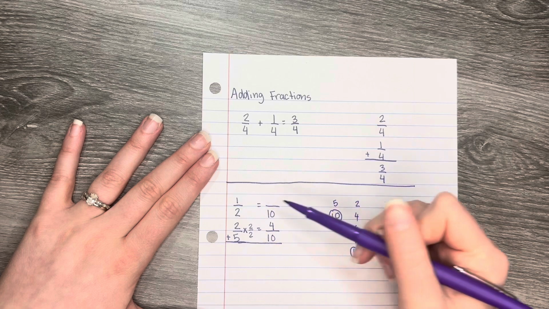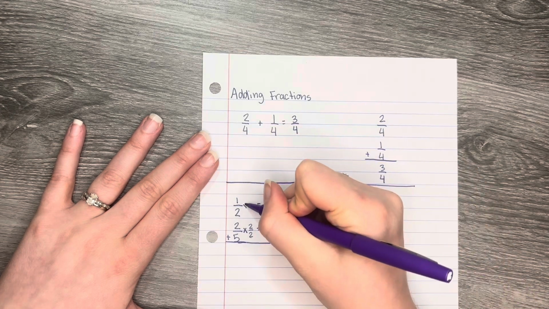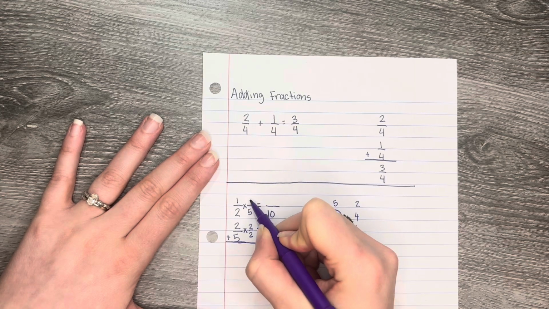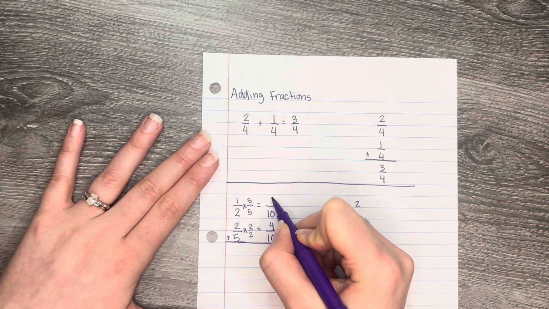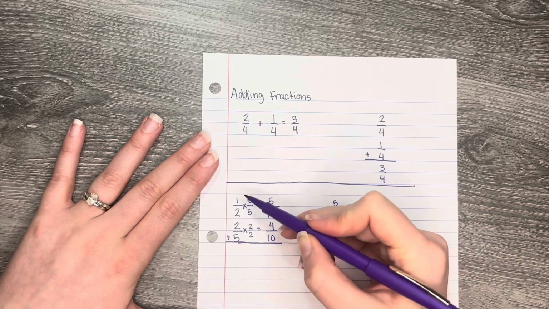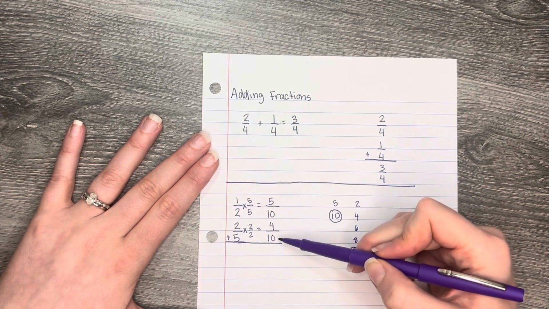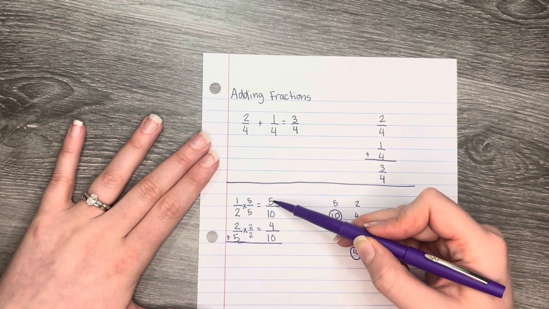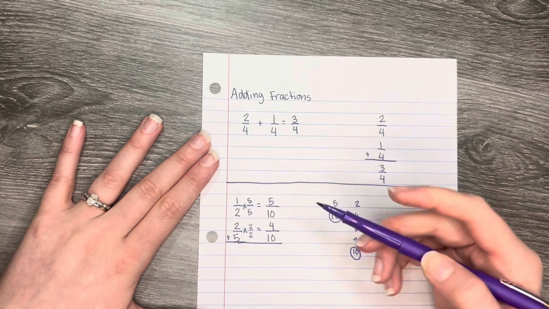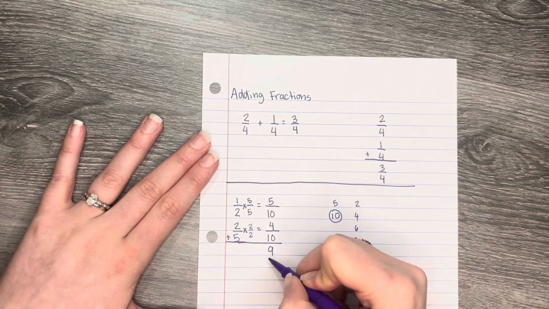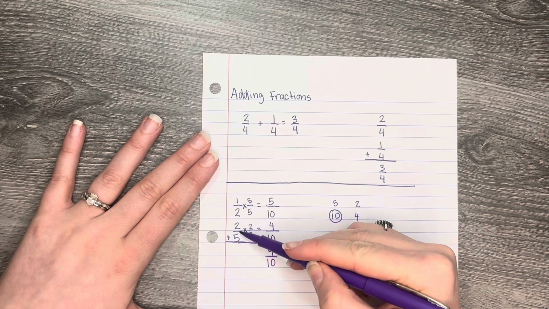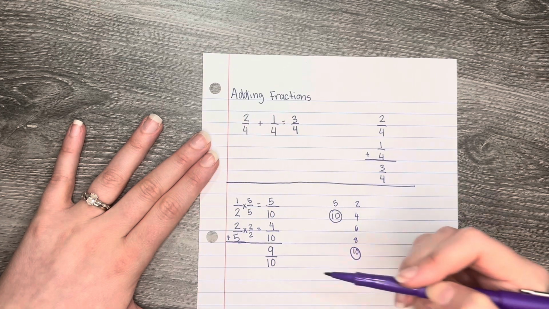Going up to the top, 1/2, trying to get it to tenths. So I am going to think, okay, 2 times what gives me 10? That is 5. And what I do on the bottom, I must do on the top. 1 times 5 is 5. 5 tenths is equivalent to 1/2. Now I have tenths on both fractions. I'm talking about the same sized pieces. I have 5 pieces. I added 4 more pieces. Now I have 9 pieces, and all of those pieces are the size of a tenth. 1/2 plus 2/5 equals 9/10.